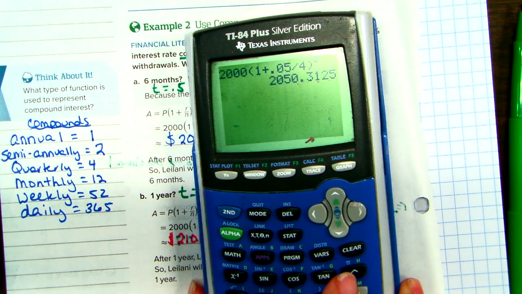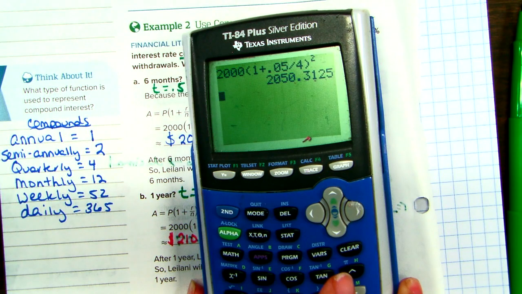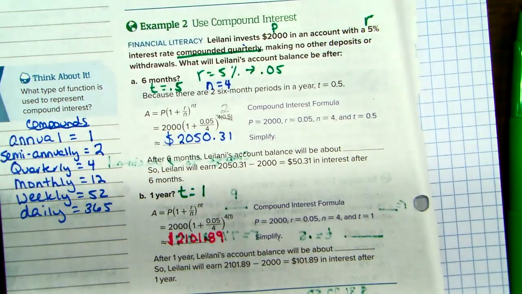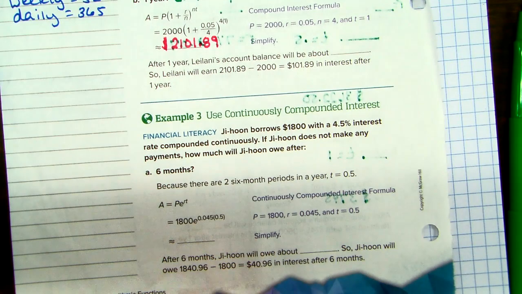Are you forgetting parentheses, that kind of thing? Okay. All right. The last formula, so if you were still struggling, I will come help you.